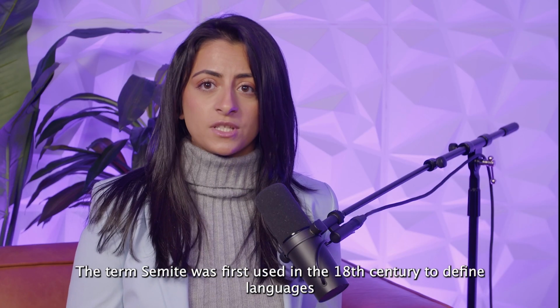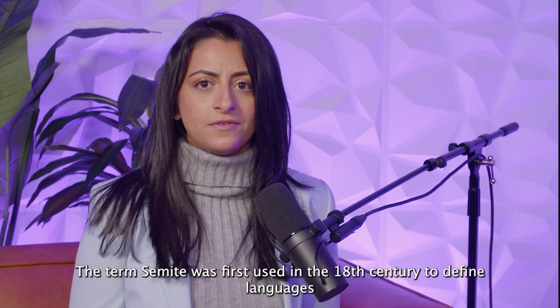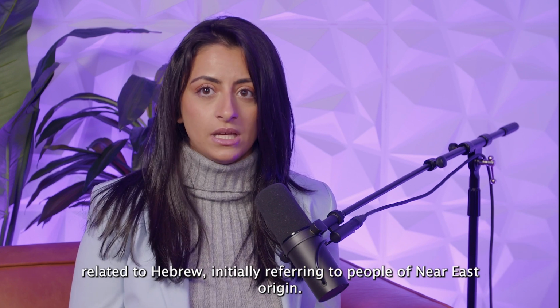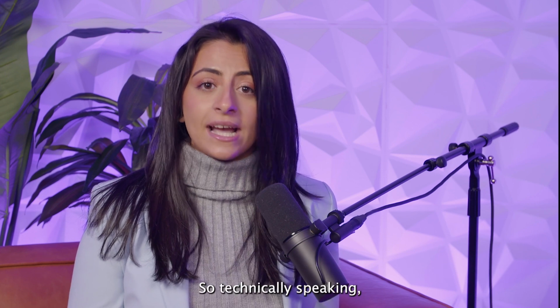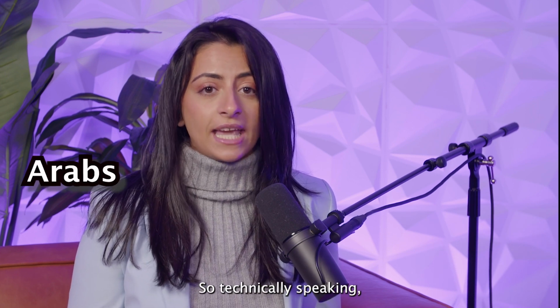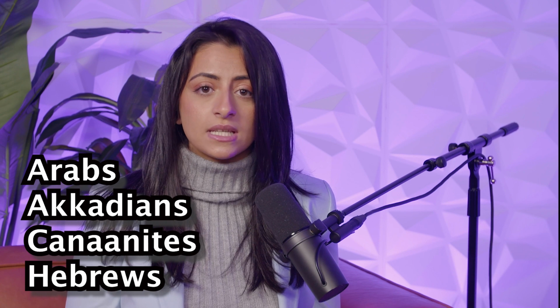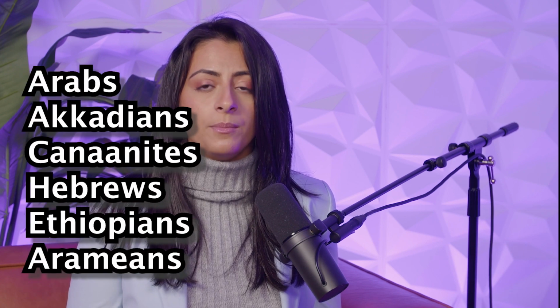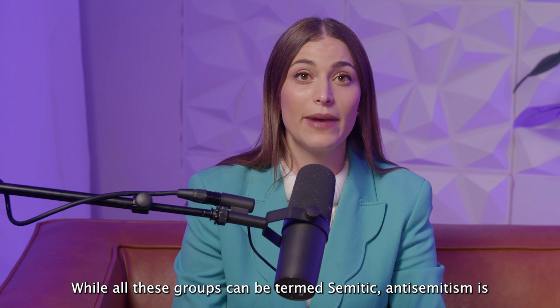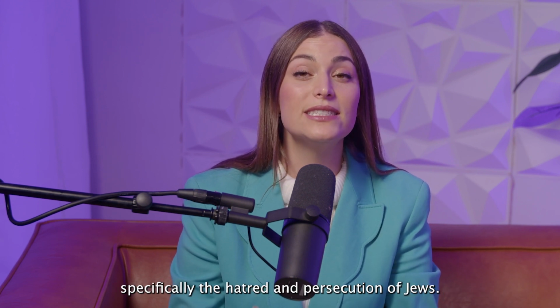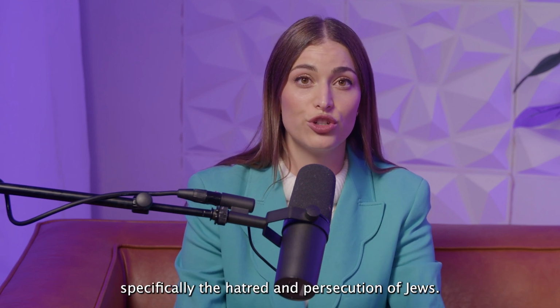The term Semite was first used in the 18th century to define languages related to Hebrew, initially referring to people of Near East origin. So technically speaking, Arabs, Akkadians, Canaanites, Hebrews, some Ethiopians, and even Aramean tribes are all Semites. While all these groups can be termed Semitic, anti-Semitism is specifically the hatred and persecution of Jews.